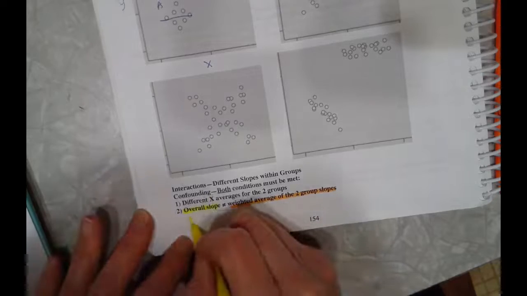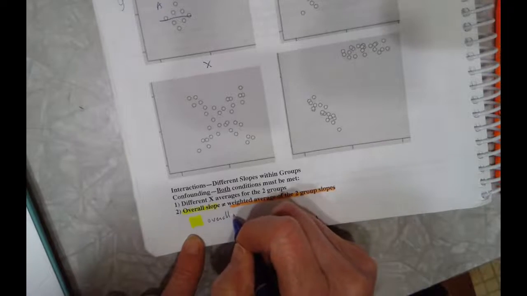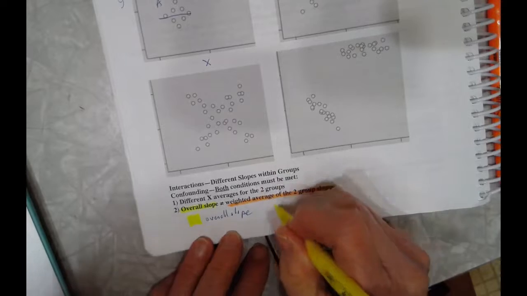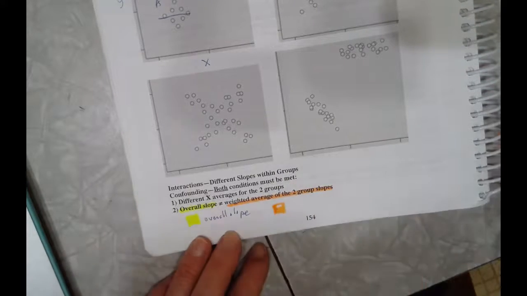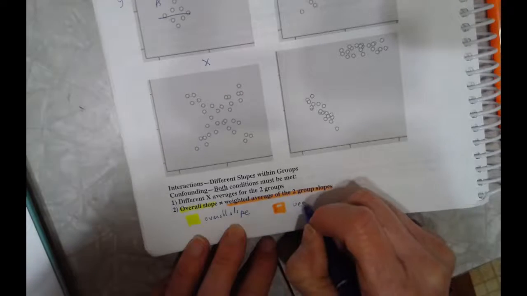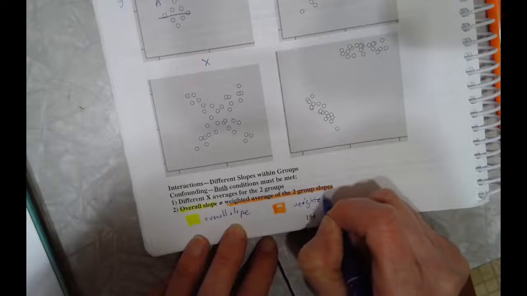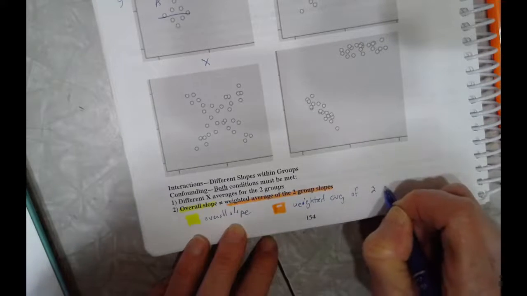So this is the overall slope, and this, the orange, will equal the weighted average of the two group slopes.